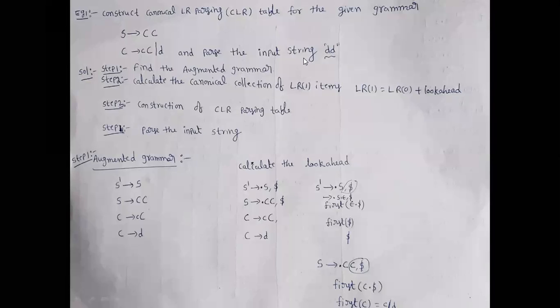Why? Because it is an item. So here C is production dot small c capital C. Okay, C is production of dot D. I did not put the dot here, I forgot. Okay, C is production dot small c capital C, and C is production of dot D. So how to find the look ahead of these two statements?